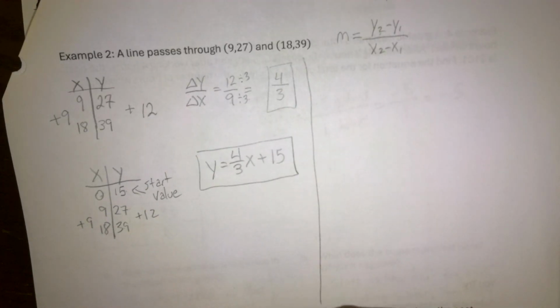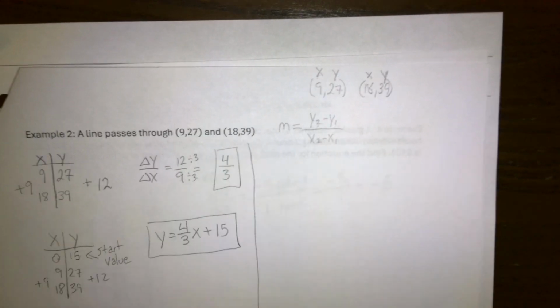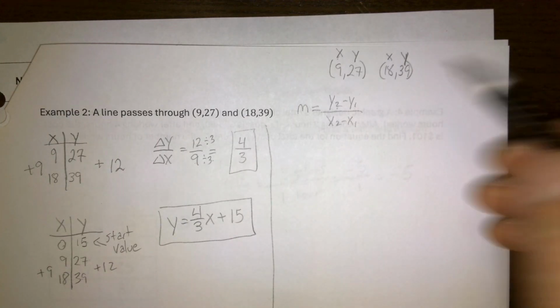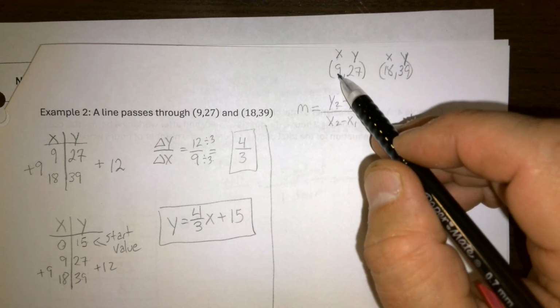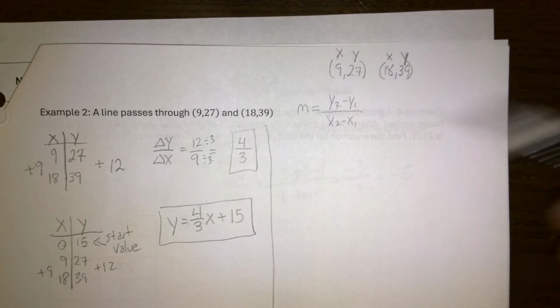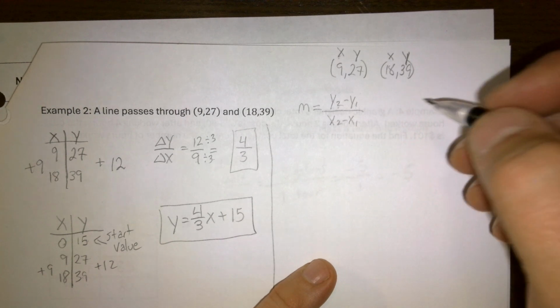If I asked you for the x value, you'd be like, well, which one do you want? Because there's an x value of 9 in this point and an x value of 18. So how do I specify which one I'm talking about? And this is where mathematicians came up with a subscripted variable.